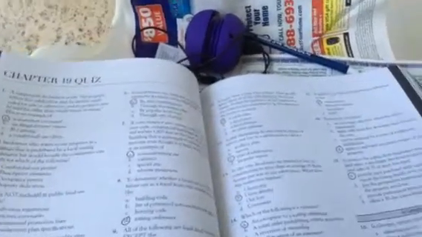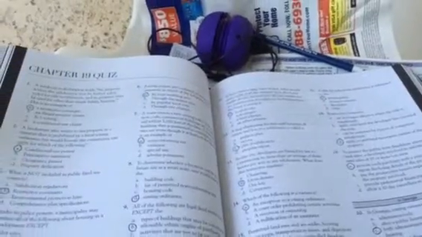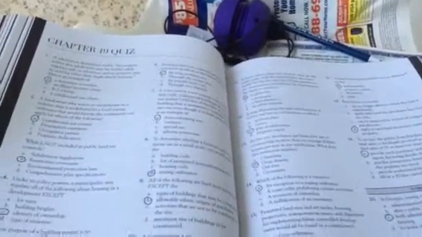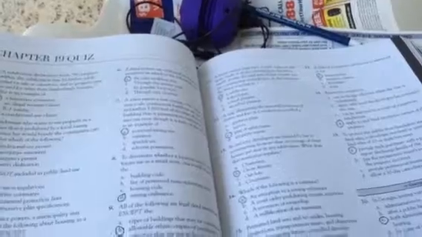Zoning powers are conferred on municipal government in which of the following ways? By a state enabling act. A town enacts a new zoning code.